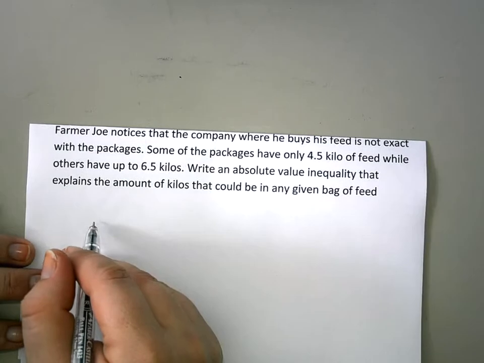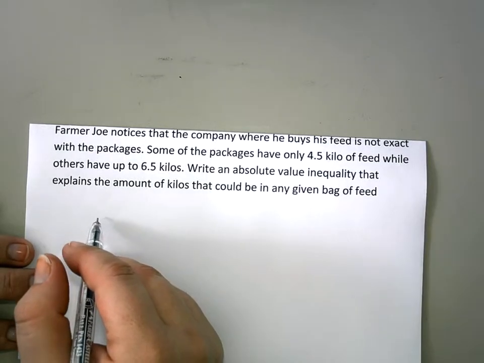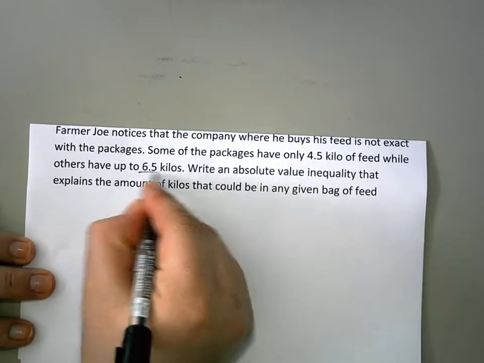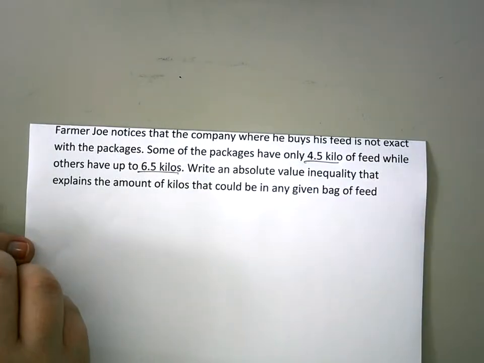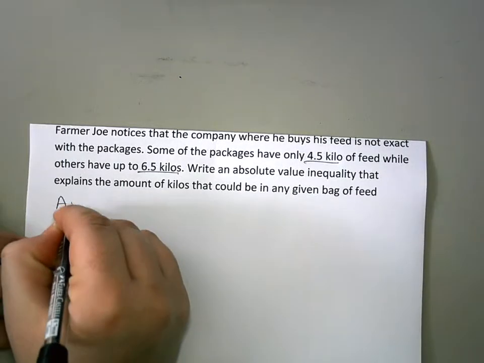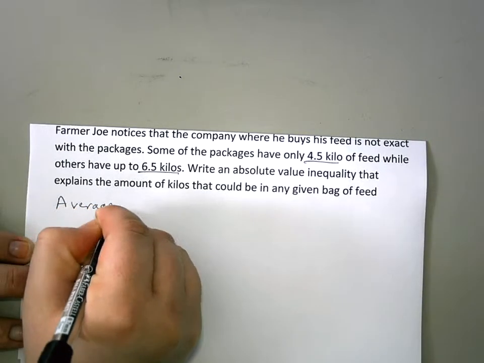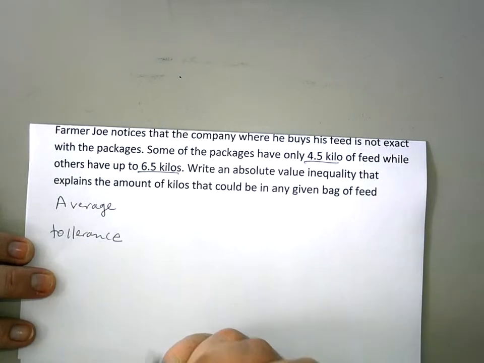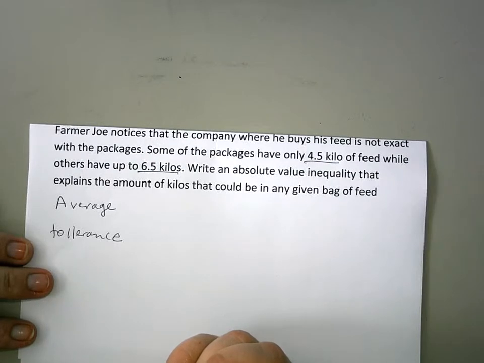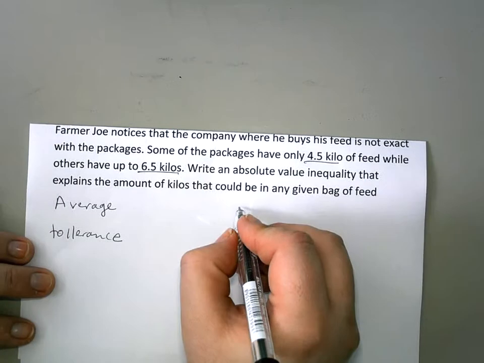Okay, so now here we have a little bit different situation because we are given a range instead of an average and a tolerance. So that means that we actually have to find our average and we have to find the tolerance. But first, as with any real-world situation problem, you have to define your variable.